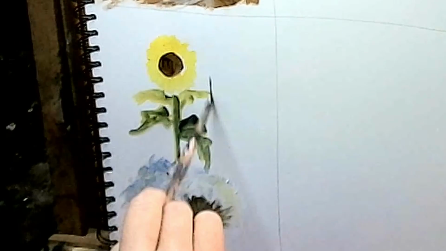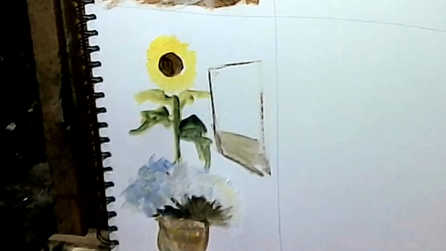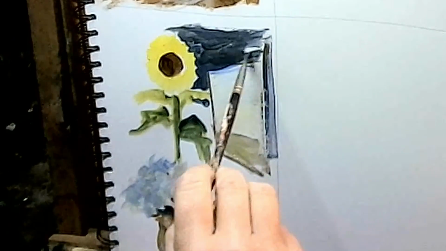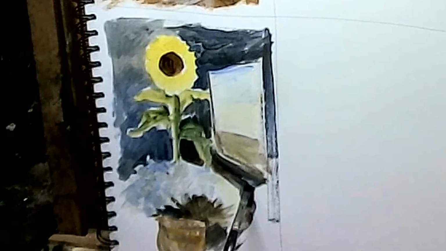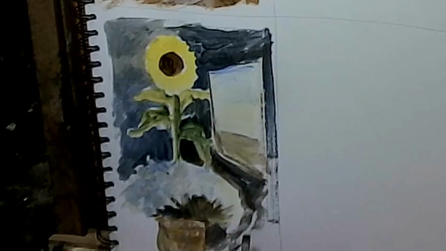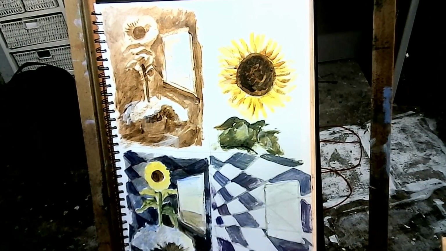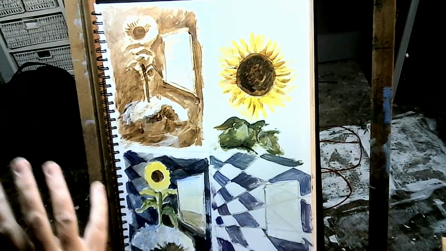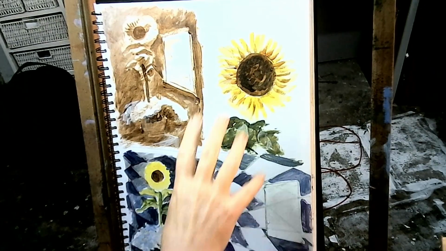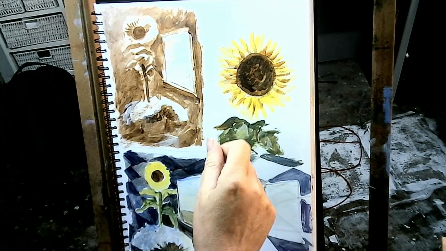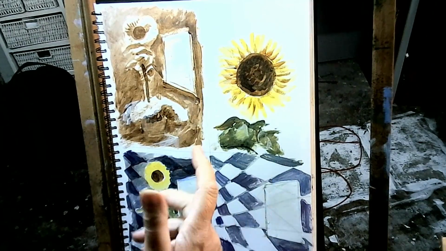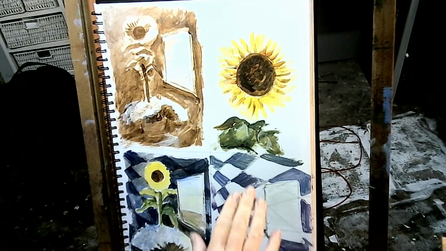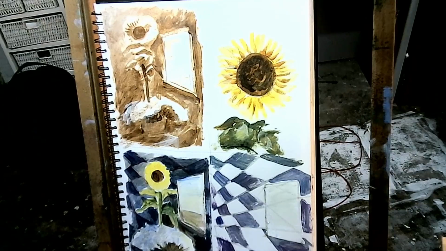Need to get that window. Bit of light coming through it. That is going to be really important to get that darkness behind there. I want to get that dark to make those chrysanthemums really stand out. There we go. So I've got a tonal sketch here. I've got a colour sketch here. I've done a little bit of colours on a sunflower just to get my head around where I'm going to be getting the colours from. And I'm just playing with the text in the background.